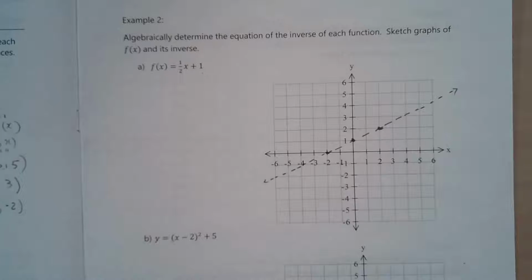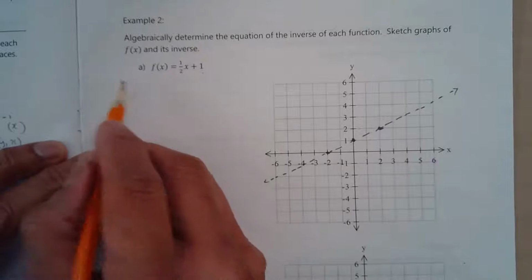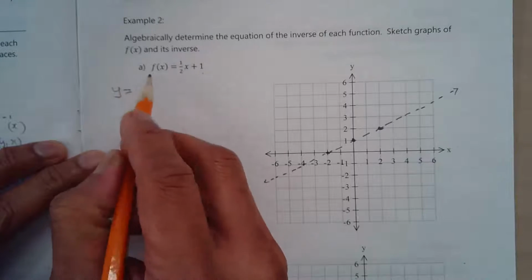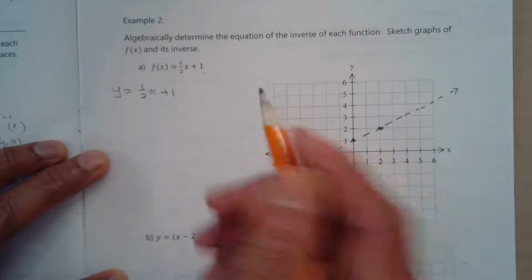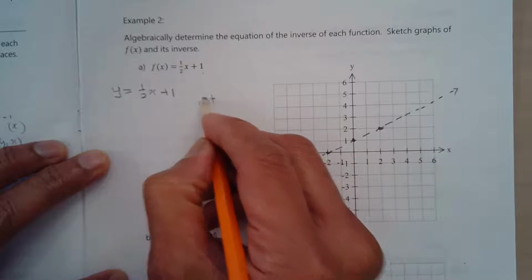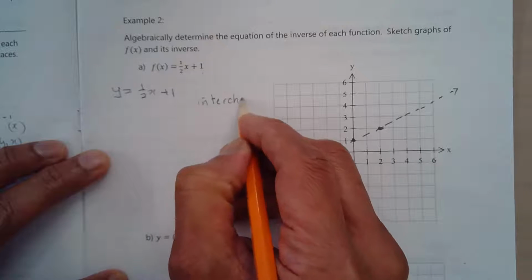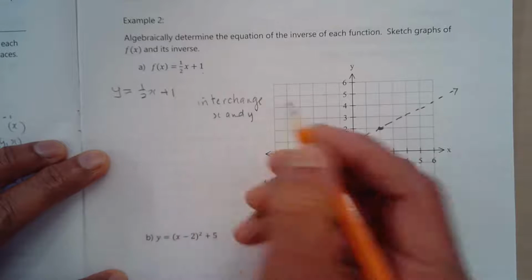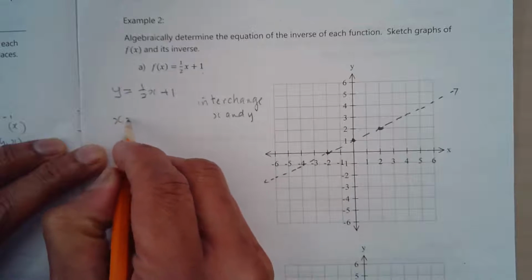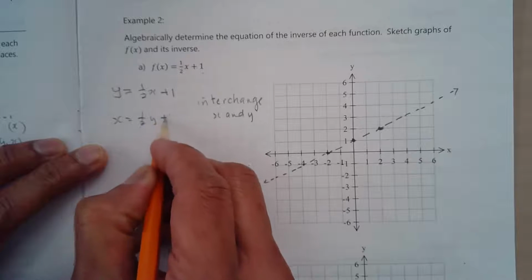Now, to find the inverse of it, we'll follow the same process we did earlier in one of the examples, where we interchange x and y. First, we make the f of x y. So we try y is equal to half x plus 1. And then we interchange. In other words, we switch. So this becomes x is equal to half y plus 1.